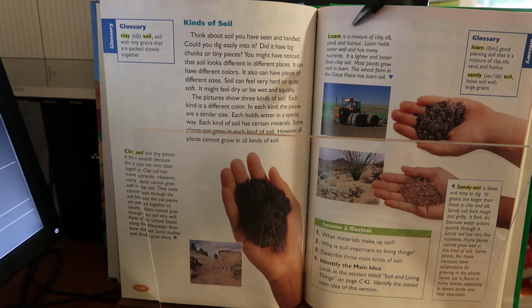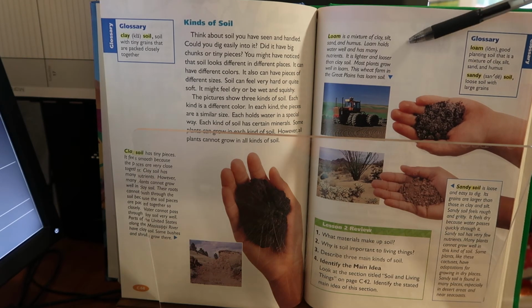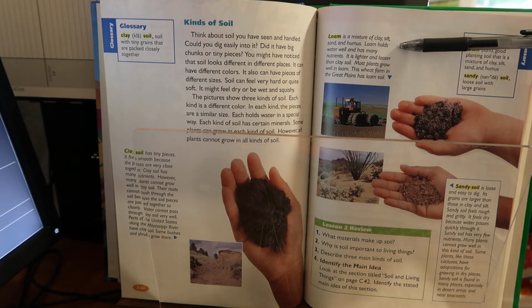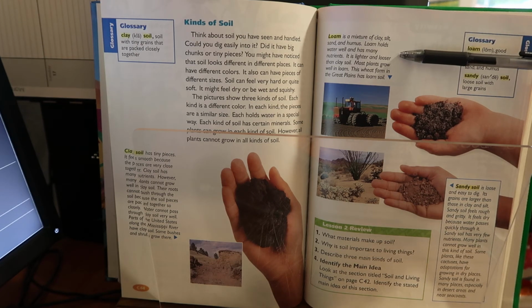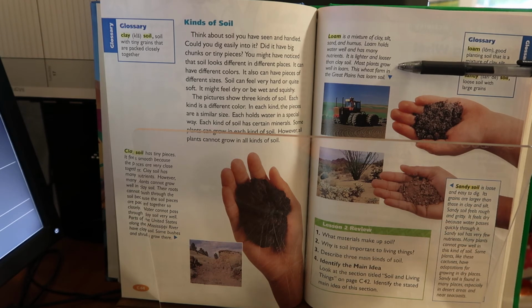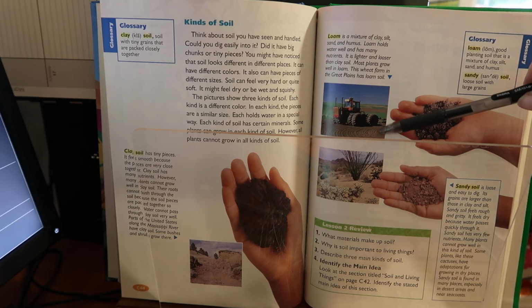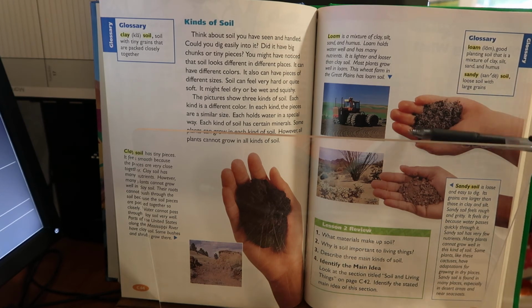Loam. Loam is a mixture of clay, silt, sand, and humus. Loam holds water well and has many nutrients. It is lighter and looser than clay soil. Most plants grow well in loam. This wheat farm in the Great Plains has loam soil. So this is a picture of loam soil.